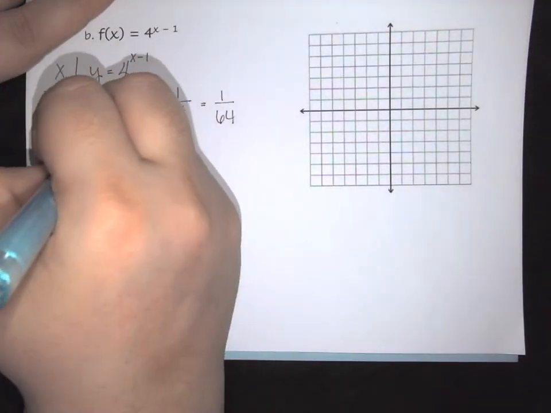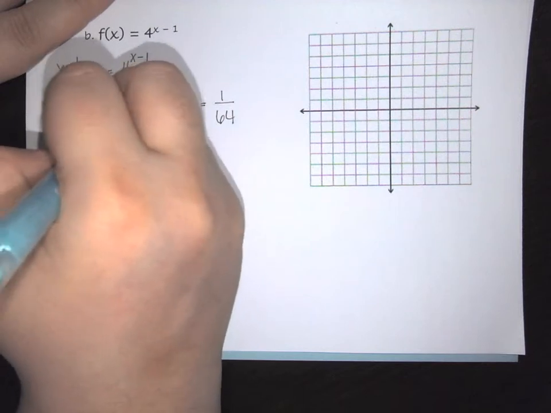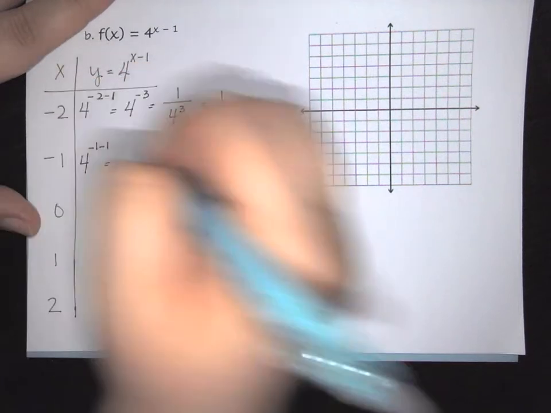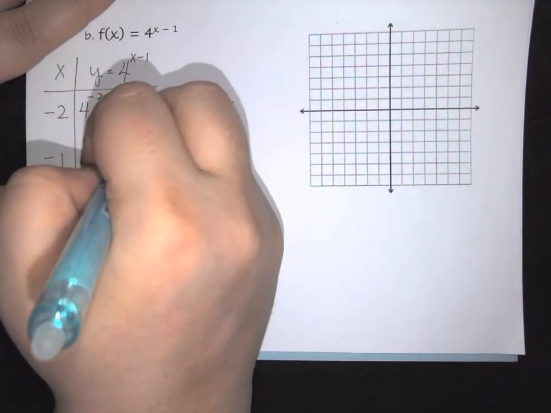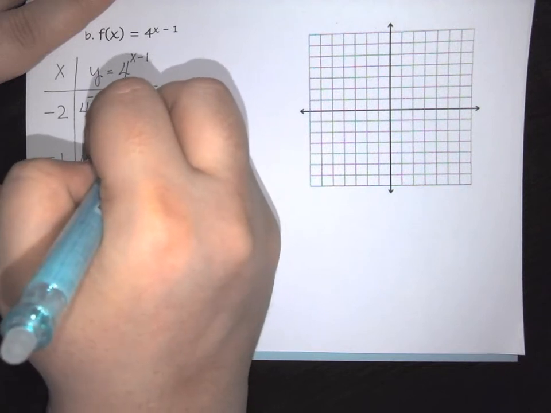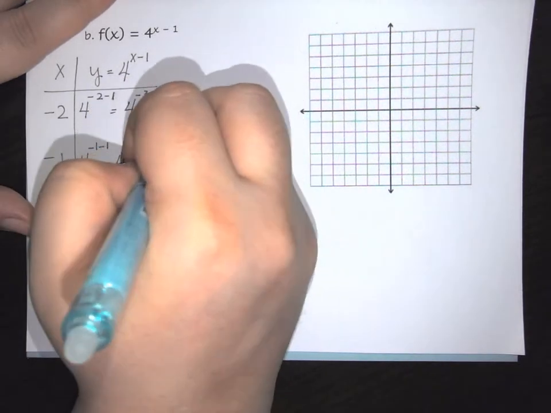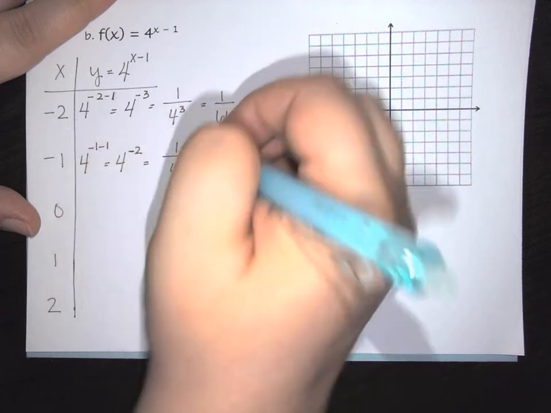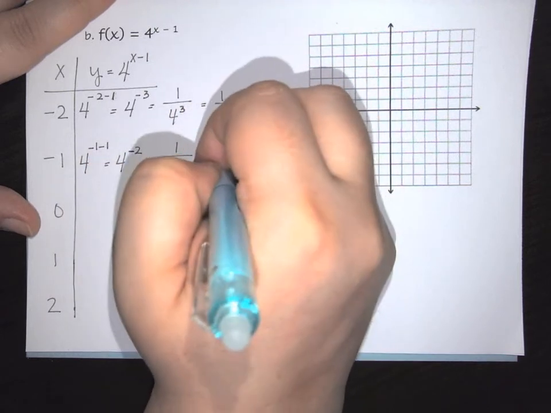All right, let's do it again. Here we have 4 to the -1st minus 1. Again, working the math, this is 4 to the -2, which is the same as 1 over 4 squared, which is 1 over 16.